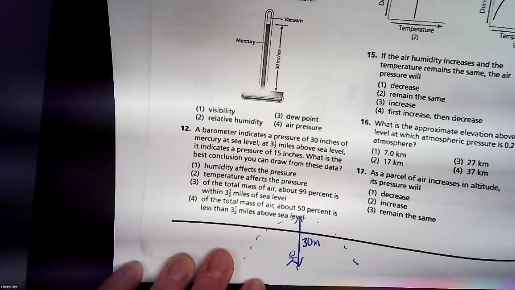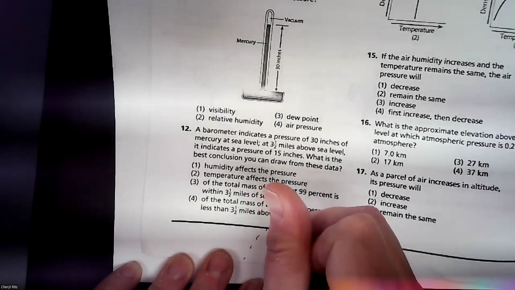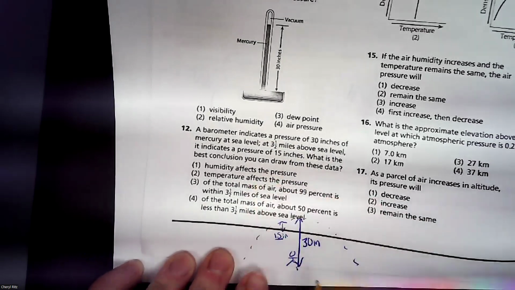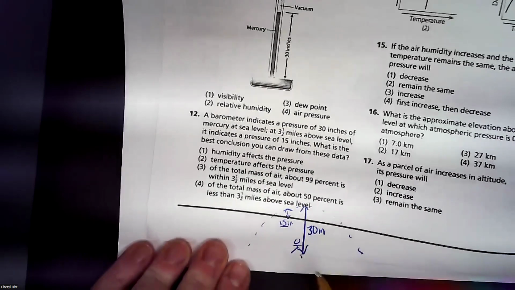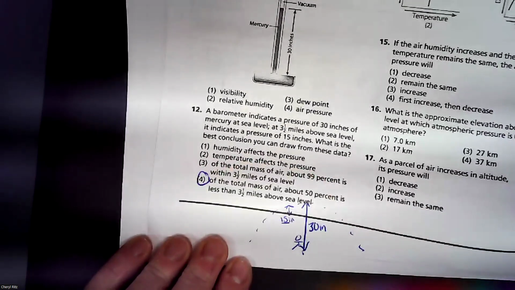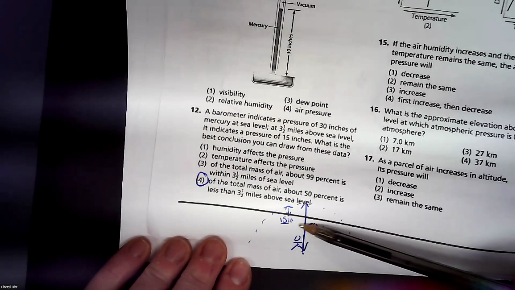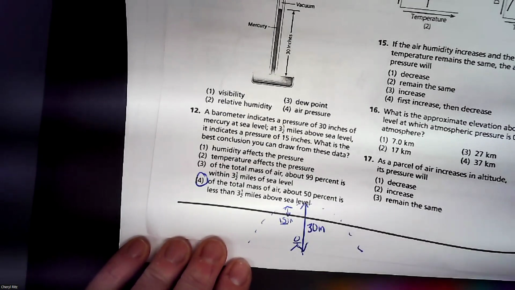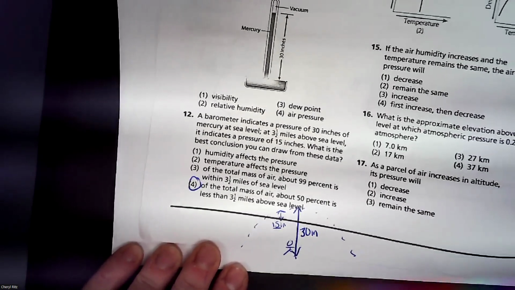Then they went up 3.5 miles and got to 15 inches. Hopefully you notice that 15 is half of 30. So about 50% of the total mass of air is below 3.5 miles. You cut the weight of the atmosphere in half by going up those 3.5 miles.